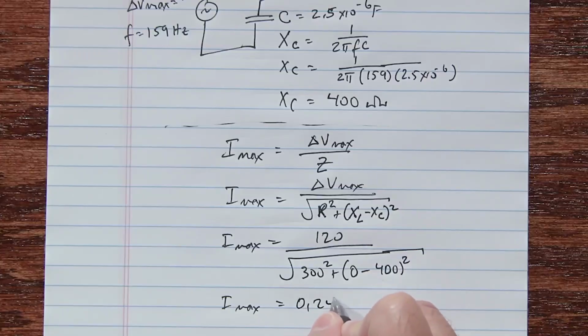That would be 0.24 amperes. And that is what we were asked to find.